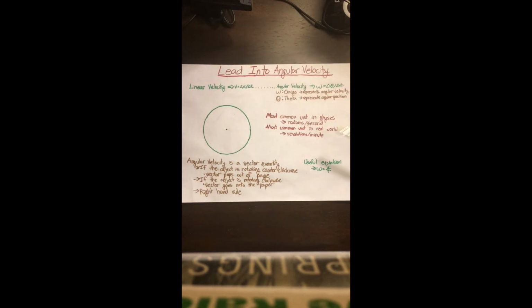A useful equation to know is w equals v over r, representing radius, and this is what you will use to convert between linear velocity and angular velocity and vice versa.